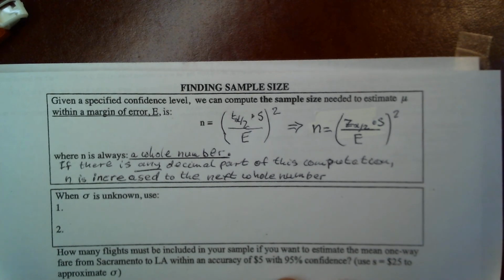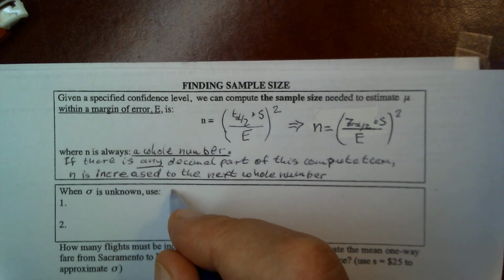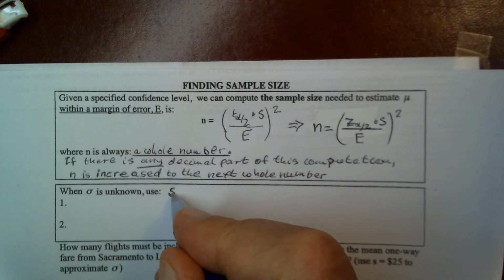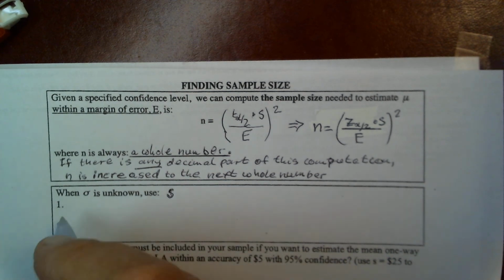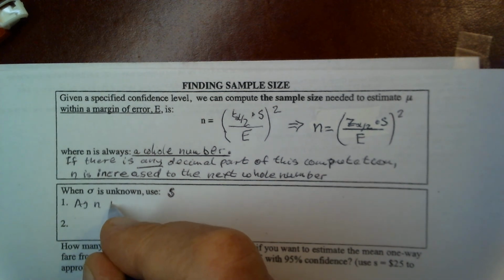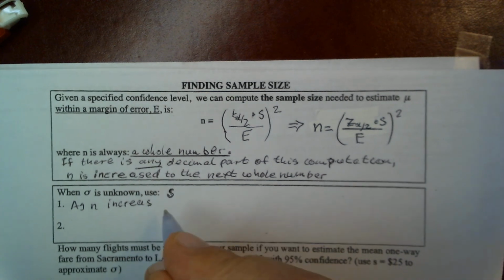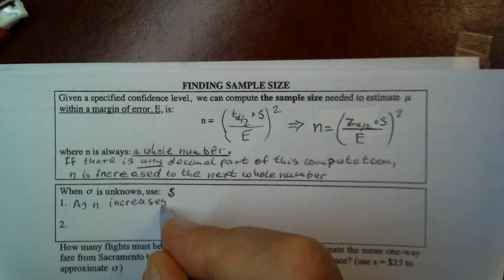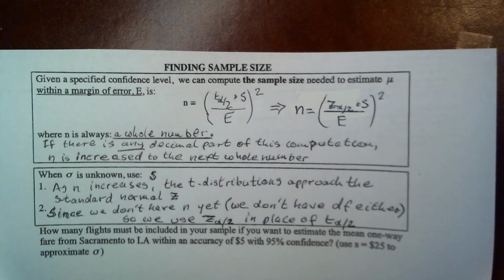Now we know when the standard deviation of the population is not known, we use S, the sample standard deviation. So let's summarize this.